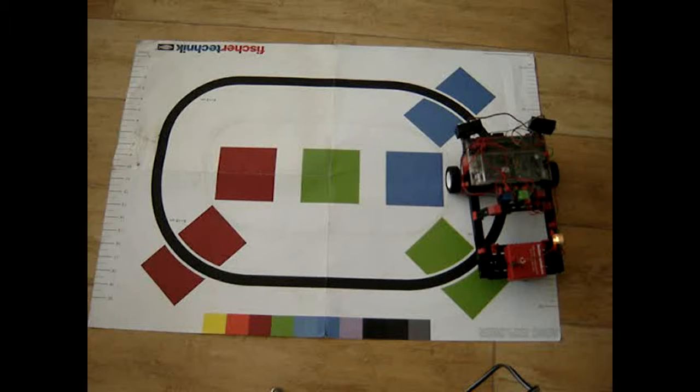There's maybe a problem with the battery. Could very well be. Is there another battery to use? I think so. So I'm going to replace the battery. I stop the program for now.